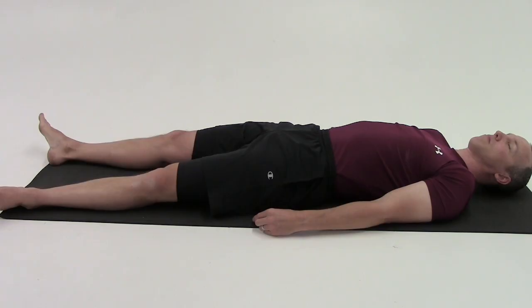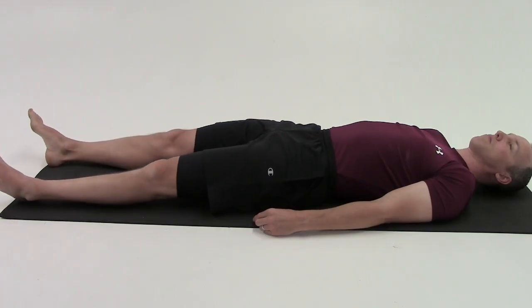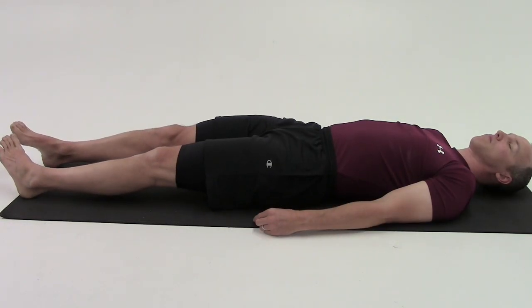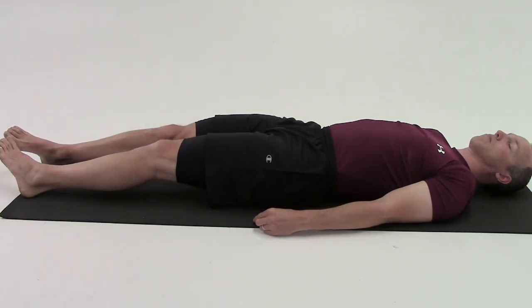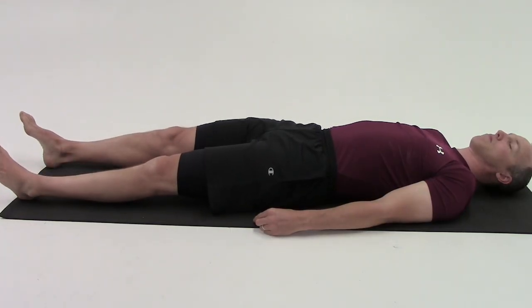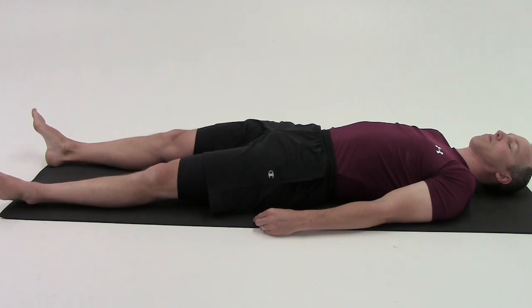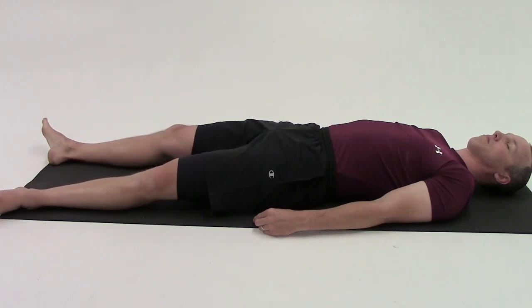And now we will roll both thighs inward so they point to each other. And then slowly release. And now roll both thighs outward so they point away from each other. And slowly release.